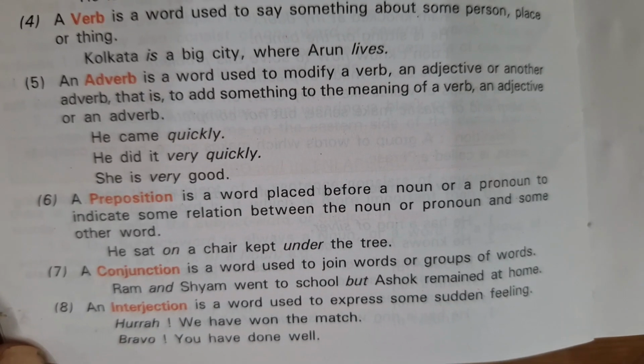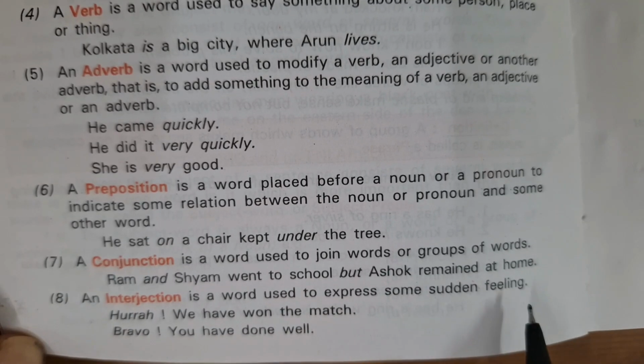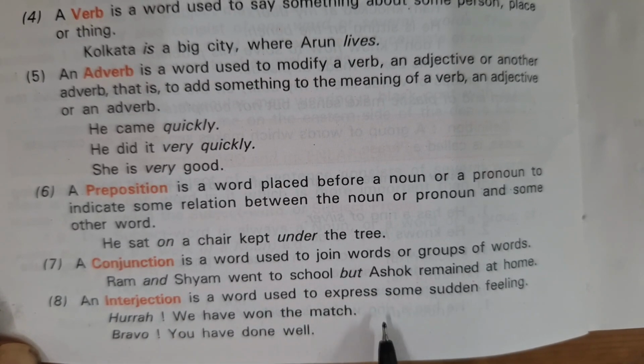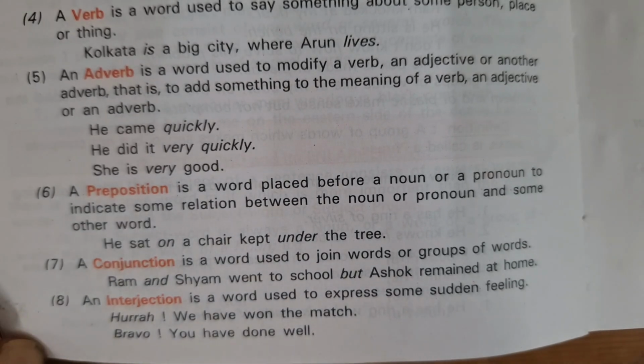An interjection is a word used to express some sudden feeling. Hurrah, we have won the match. Bravo, you have done well. Now, these are called your interjections.